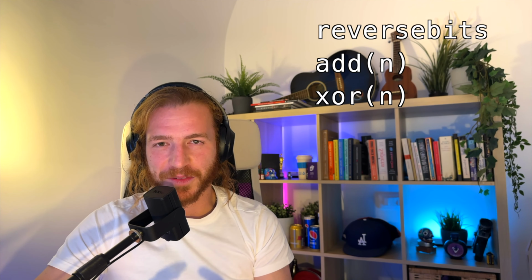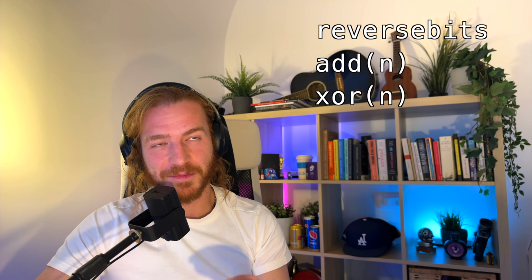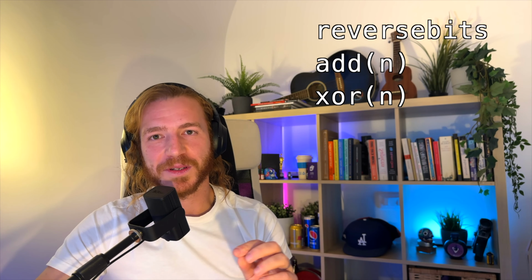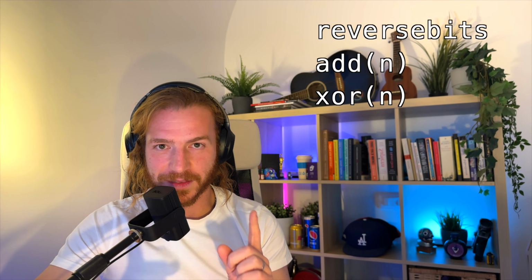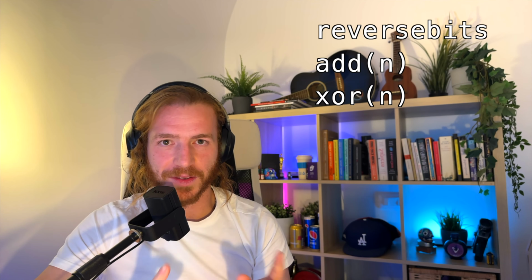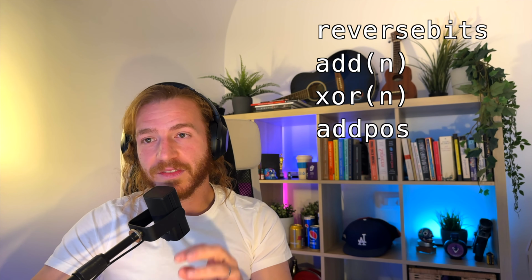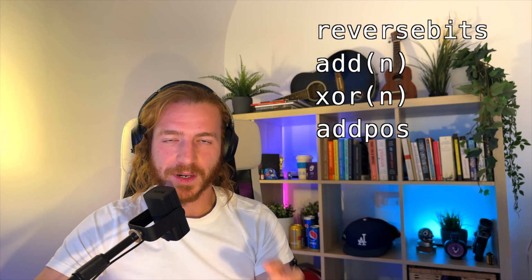So let's also clarify what XOR is. An exclusive bitwise OR returns 1 if the two bits are different, and returns 0 if the two bits are the same. Then we have add pos, which adds the position of the byte in the stream, modulo 256 again, to the byte, and then we have XOR pos, which does the XOR of the byte with its position on the stream.